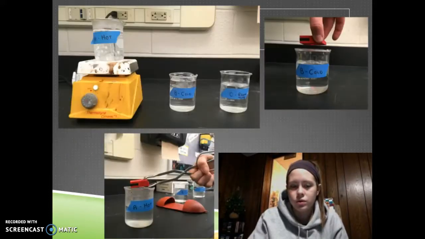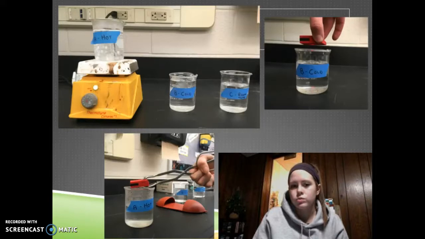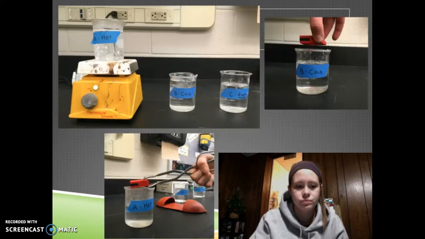Alright, here's the setup. We have 3 beakers over here on the lab table. This one is hot, sitting on the hot plate. This one is cold, has ice cubes in it, and this is just room temperature. So at first, the students are asked to take the temperature of each of the 3 beakers. One is boiling, one should be ice cold, and the other should be room temperature. The TI sensor was used in order to get those temperatures.